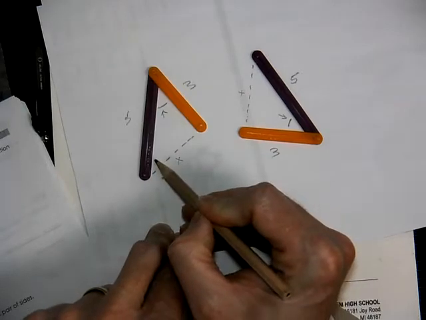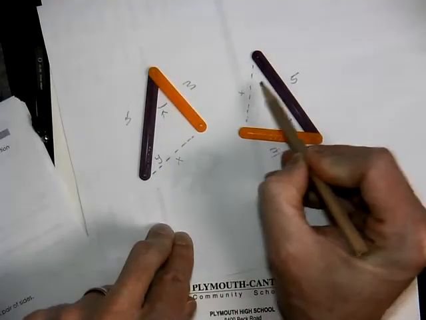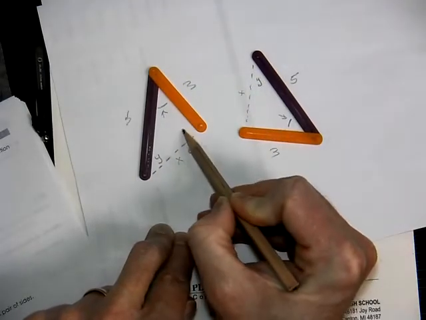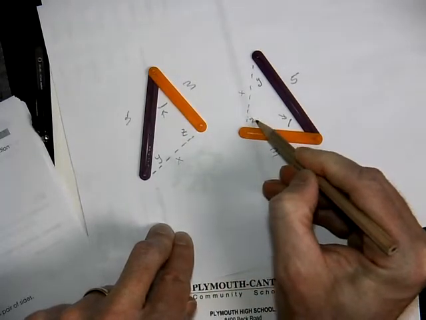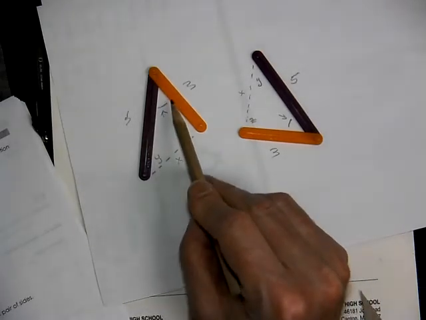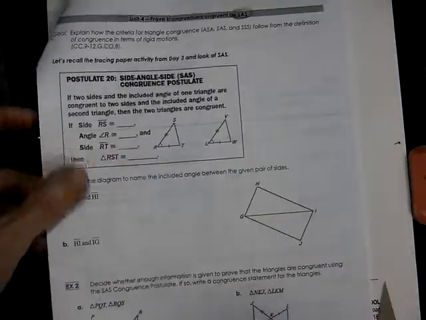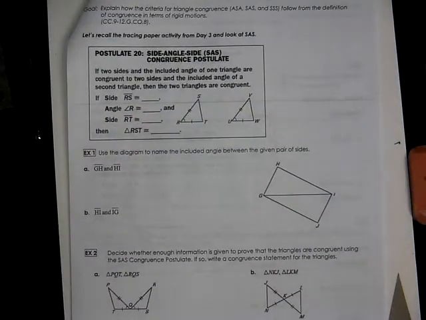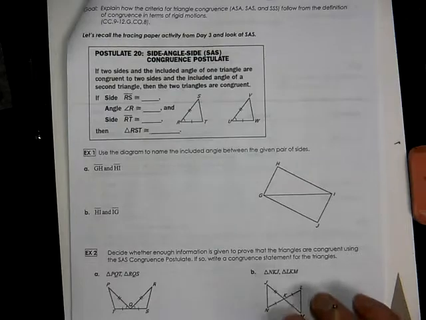Our missing angles are going to exactly match also. The triangles will be congruent if we have two triangles with the side, angle, side pattern. So that is what our lesson is about today, side, angle, side.